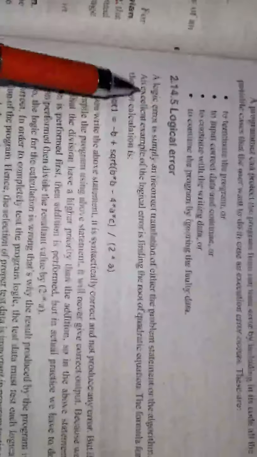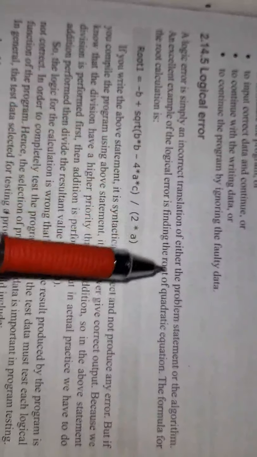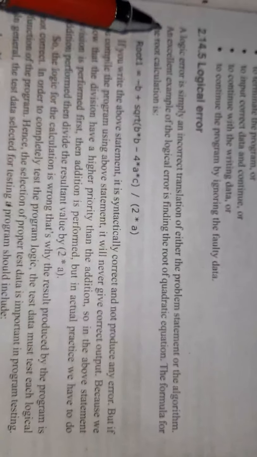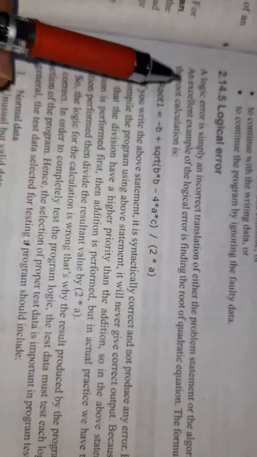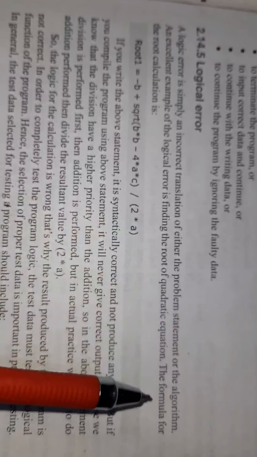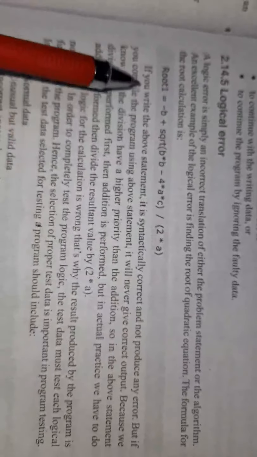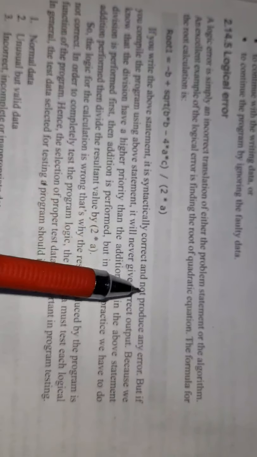Here a logical error is simply an incorrect translation of either the problem statement or the algorithm. What is an algorithm? I'll come to that later on. An excellent example of a logical error is finding the root of a quadratic equation. So this is the formula. If you write the above statement, it is syntactically correct and does not produce any error.